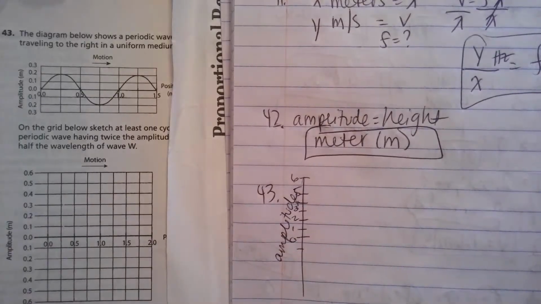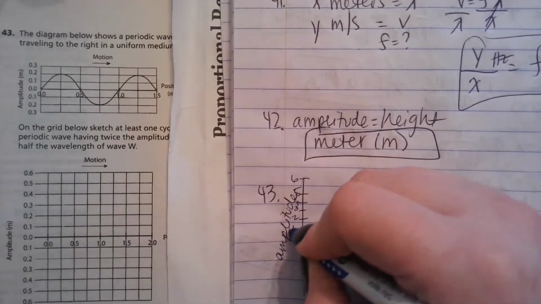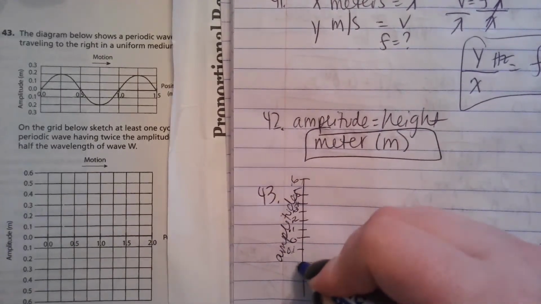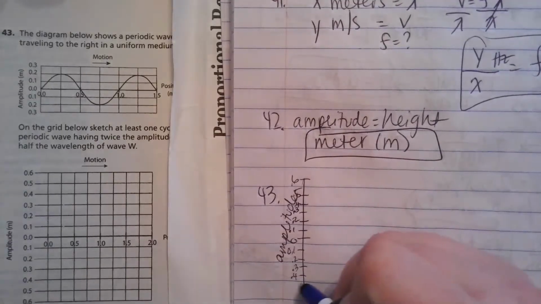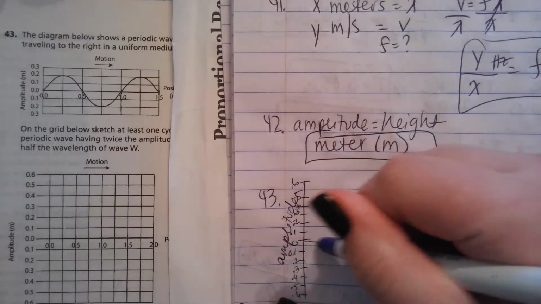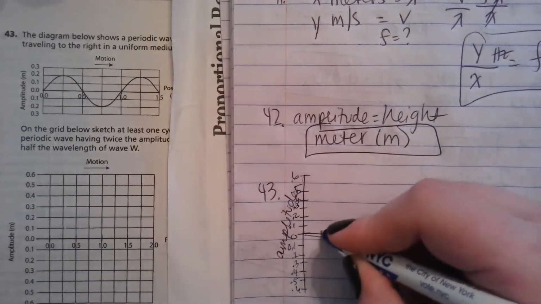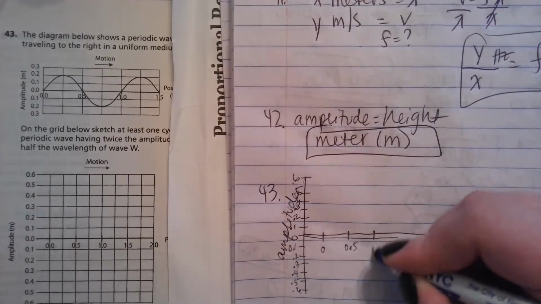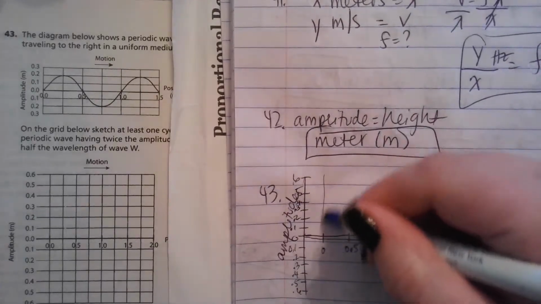Oh, they're actually going by 0.1, 0.2, 0.3, 0.4, 0.5. Okay. So 0, 0.1, 0.2, 0.3, 0.4, 0.5, 0.6. Okay. And there's some line right here. Wow, that was terrible. Some line here. And then it goes by 0, 0.5, 1, 1.5, 2. There's some lines going this way.